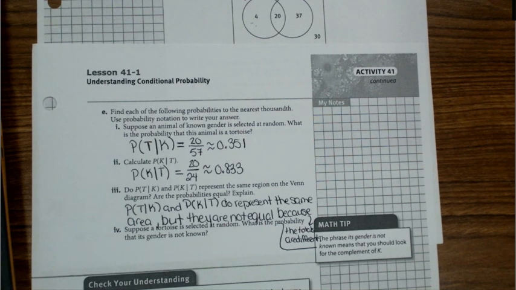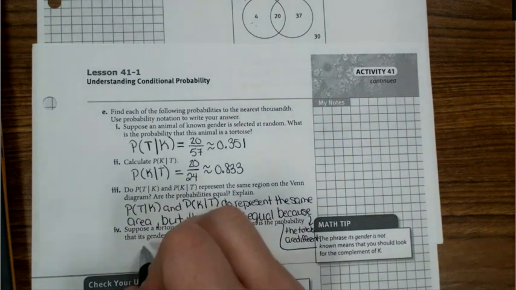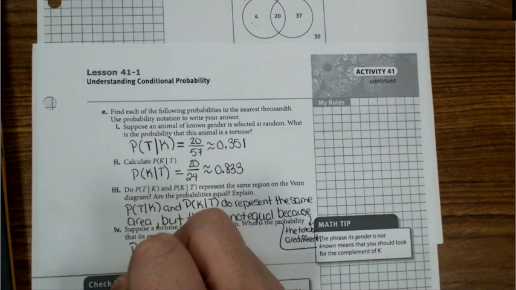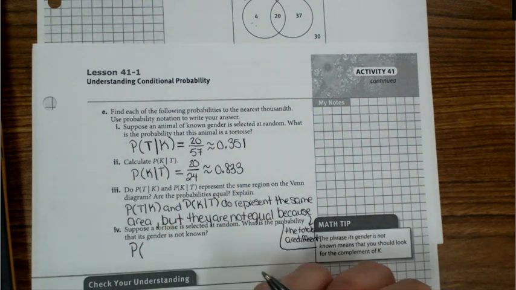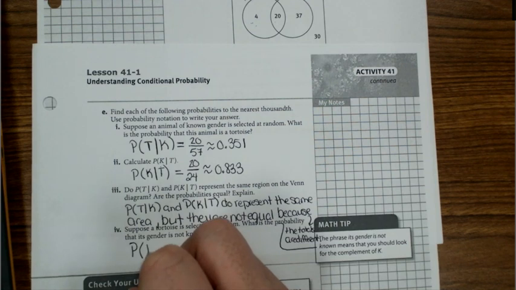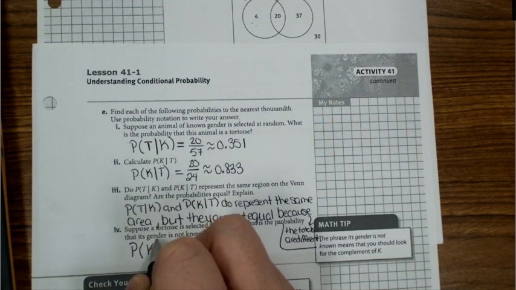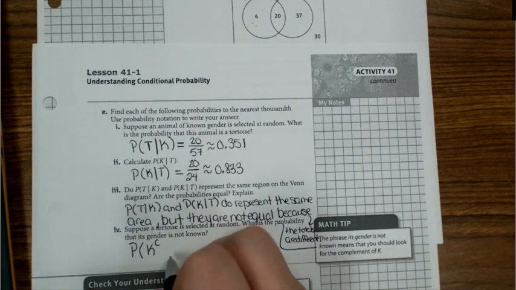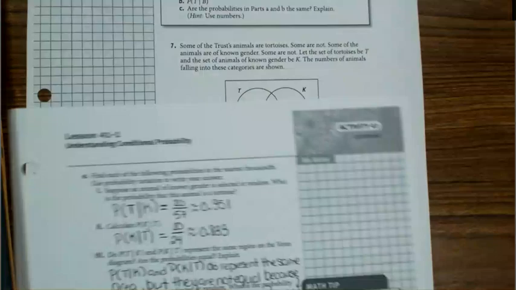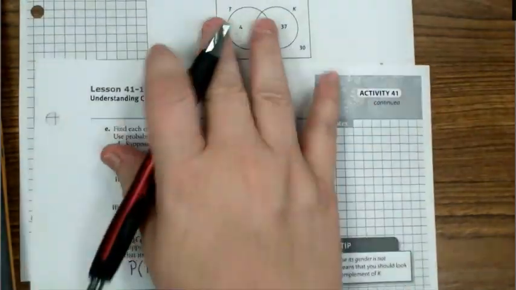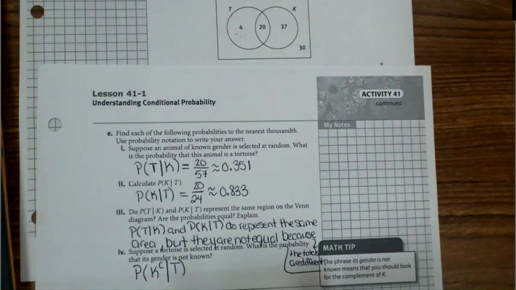Lastly, suppose a tortoise is selected at random. What is the probability that its gender is not known? Okay, so the probability that gender is not known. So we're going to put K complement given that we know it's a tortoise. This one's a little tricky, I think. It's been a while since we've seen the K complement, not known.